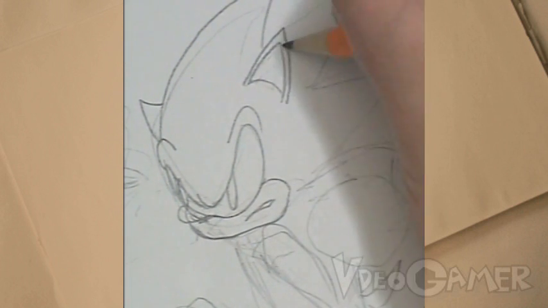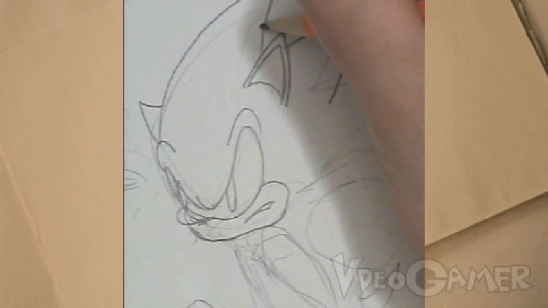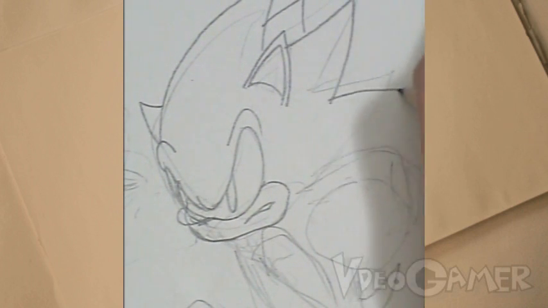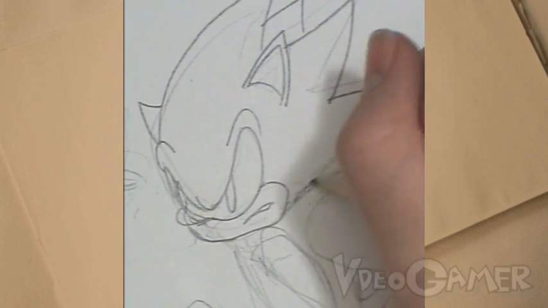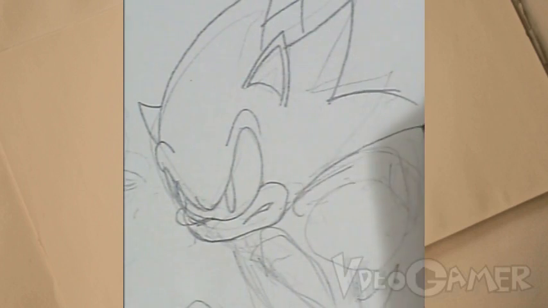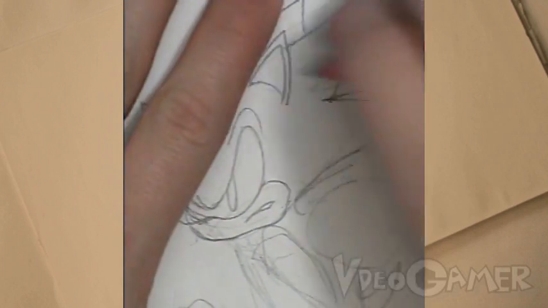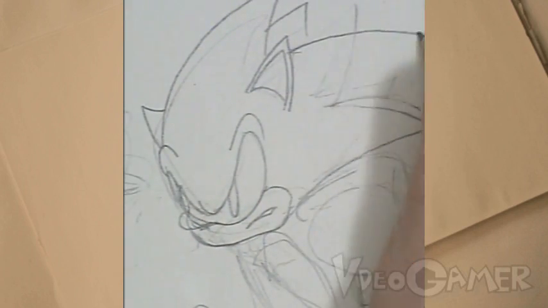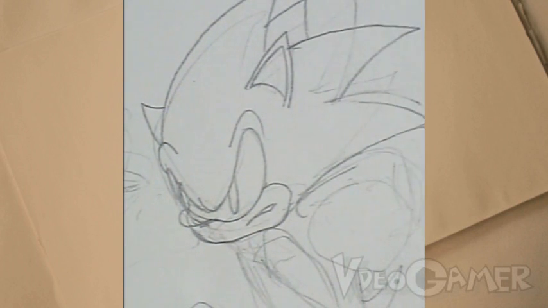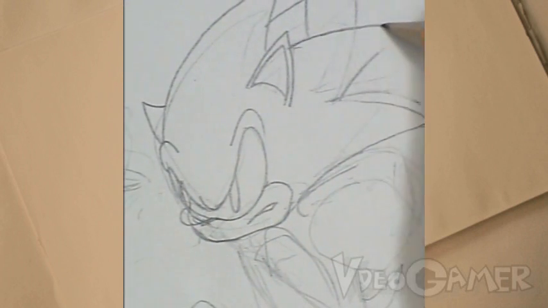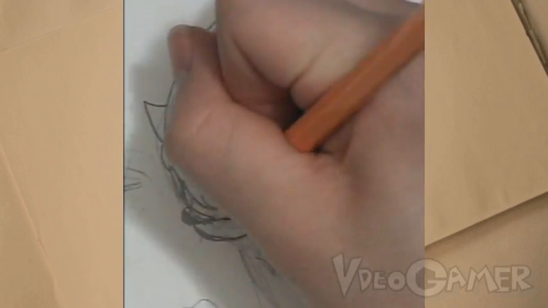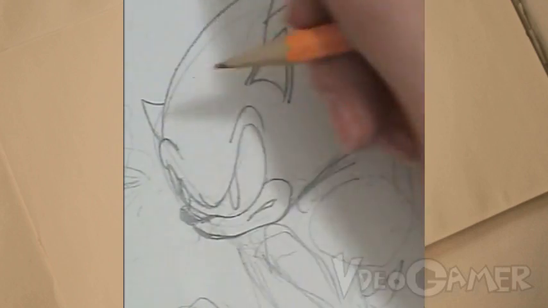And then I drew in his spikes, which I made a lot sharper than I normally do, just because of how angry Sonic is, I guess. Because he doesn't like Mario and Mario doesn't like him. Whenever you're starting out, it might be a good idea to start out with light sketch lines. That way, if you make a mistake, you can easily erase it and continue without having a dark mark on your paper.